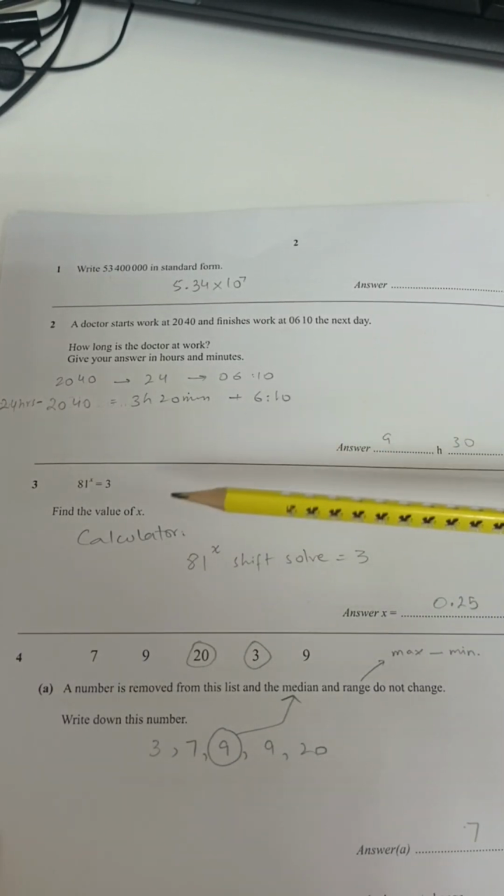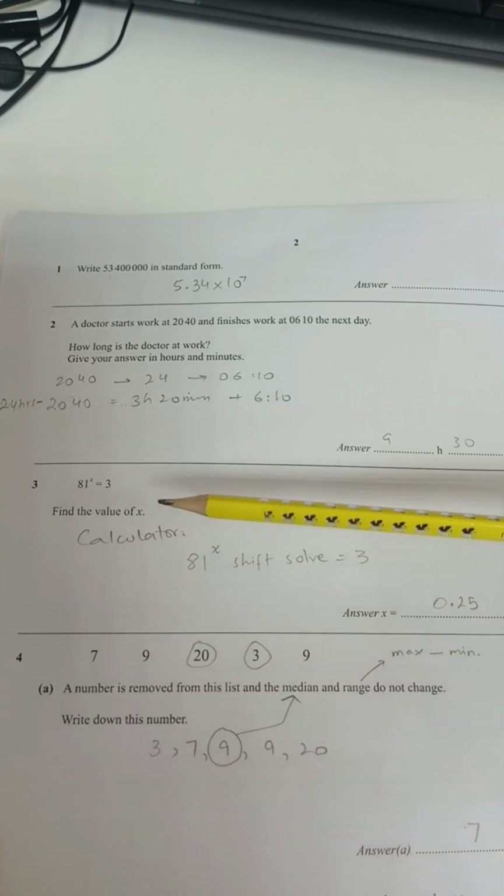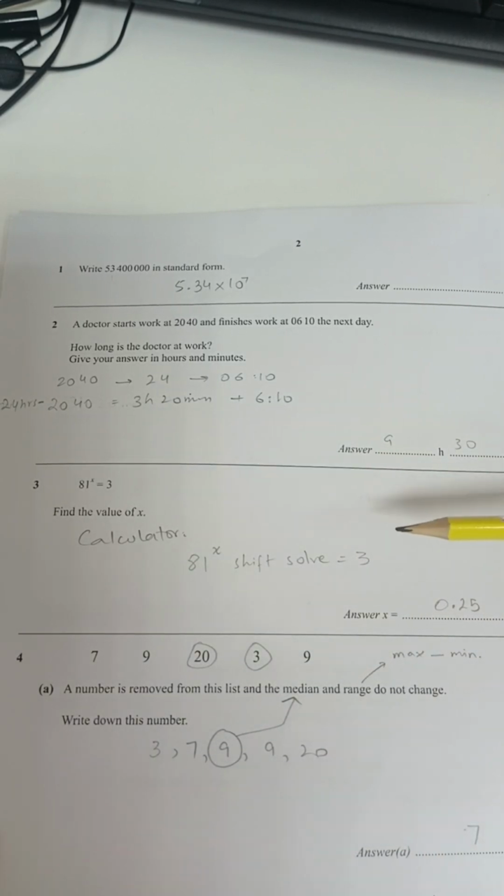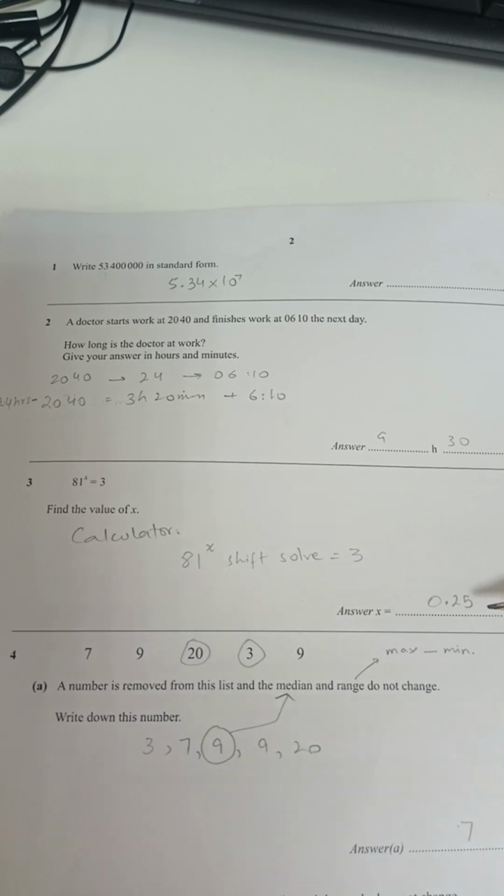Question number 3 is 81 power x equals 3. So I have written the instruction over here. If you press on the calculator 81 power x, then you press the shift and solve button, which will give you this equal sign, and you put 3 over there, you will get 0.25. You have to put this whole line as it is in the calculator. You'll get the exact answer.